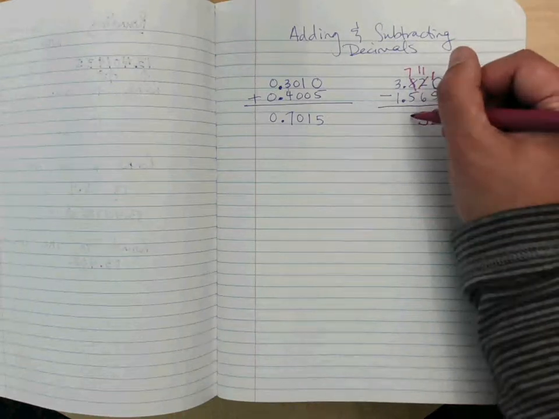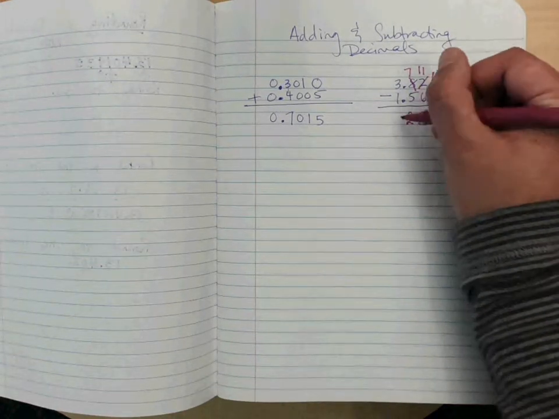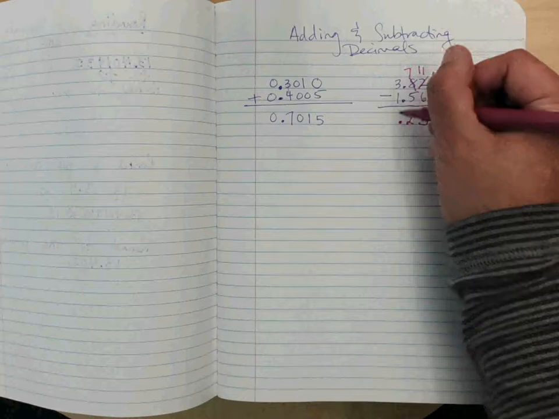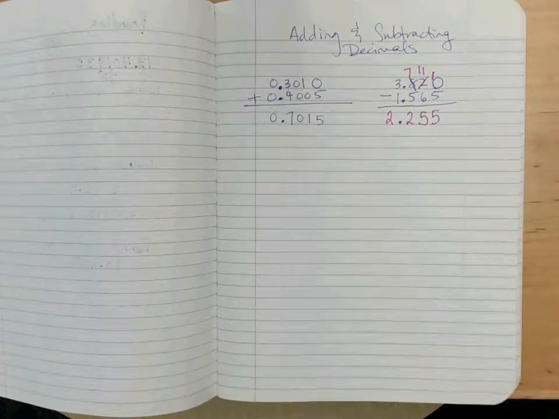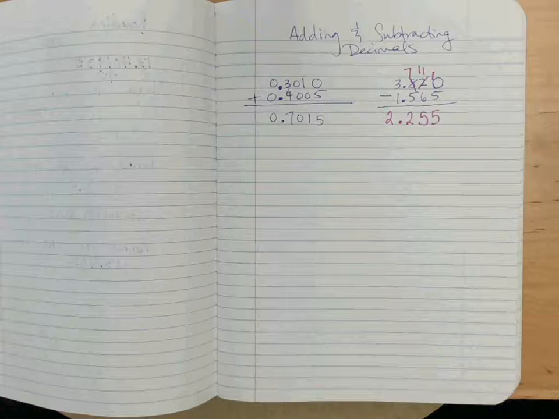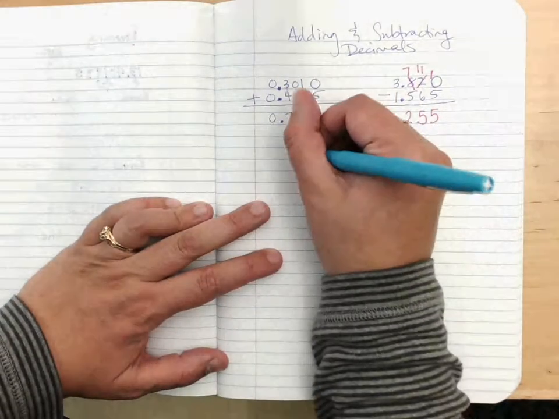7 minus 5 is 2. And put my decimal down. 3 minus 1 is 2. Okay, and you can confirm and check that on your calculator as well. But this is basically how we add and subtract. Now let's talk about multiplying and dividing.